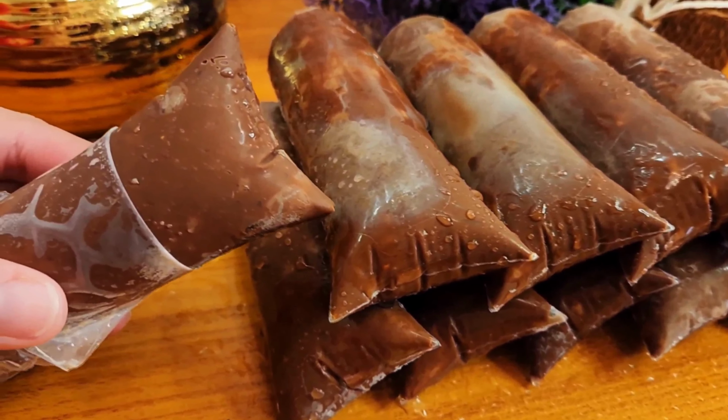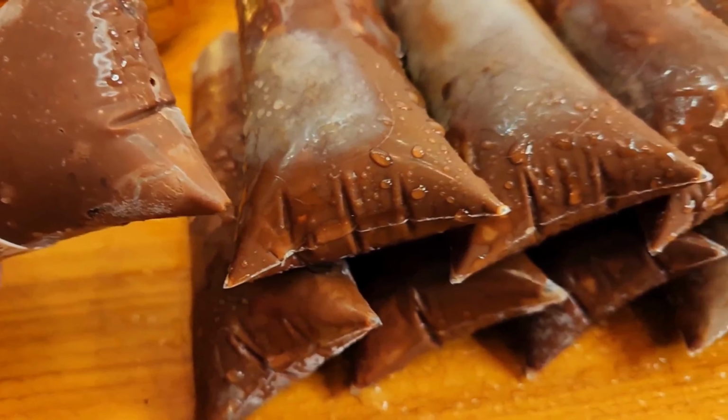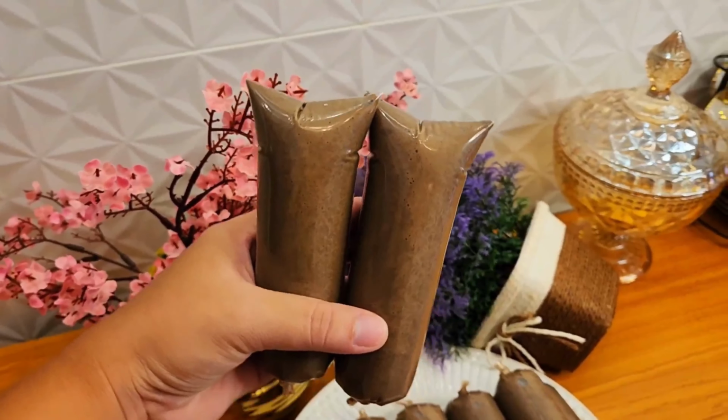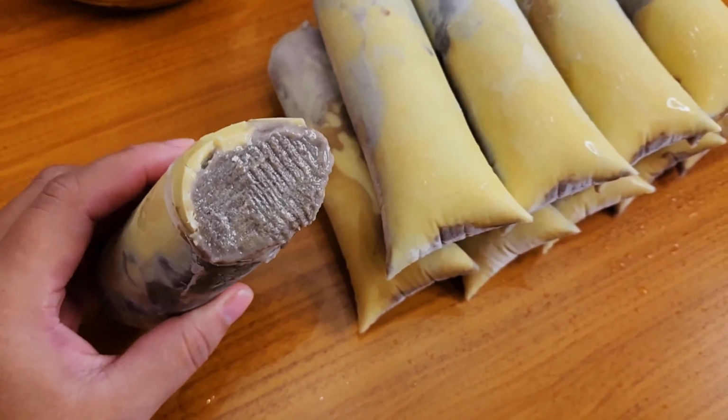Today, I am going to teach you 3 super chocolatey popsicle recipes that are best sellers for you to add to your menu. You are going to learn how to make KitKat popsicle, dark diamond popsicle, and white chocolate Oreo popsicle.